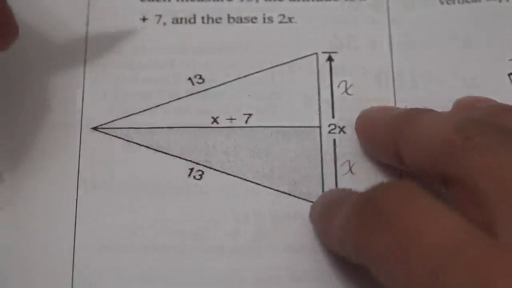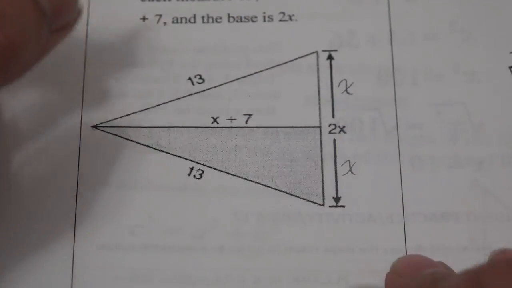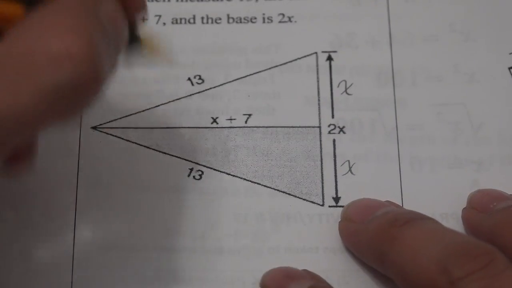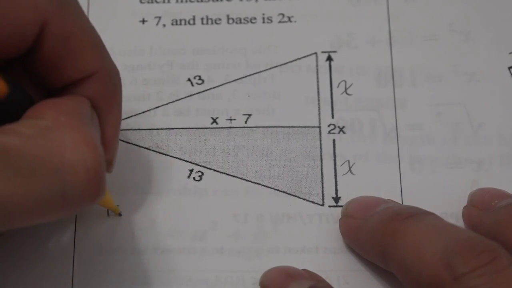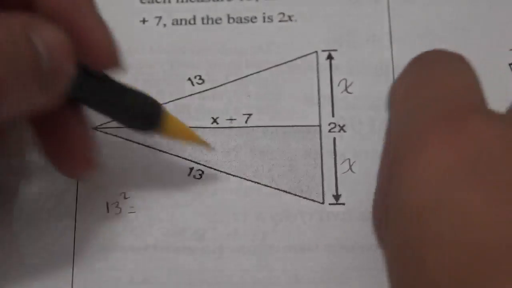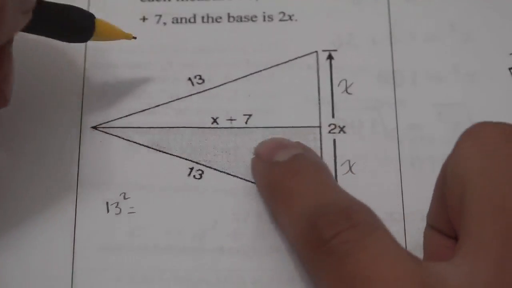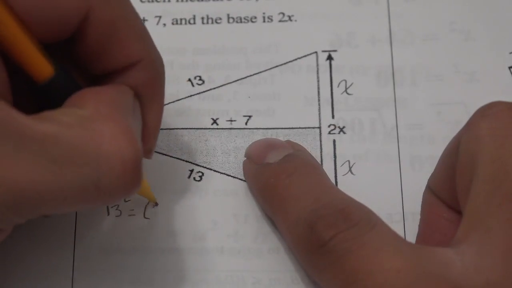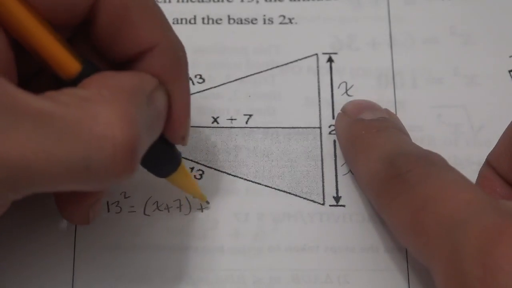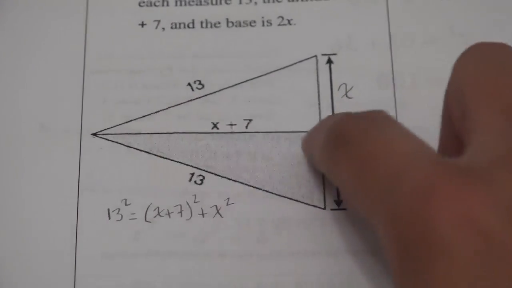All right. Now, what do I have here? We're dealing with the Pythagorean Theorem, so we have a right triangle. C squared equals a squared plus b squared, or a squared plus b squared equals c squared, however you want to look at it. So let's see now. C squared, 13 squared, is equal to, which triangle you want to work with? I'm going to work with this one. It doesn't matter, whichever. Now equals a squared, (x plus 7) squared, plus b squared, so plus x squared.